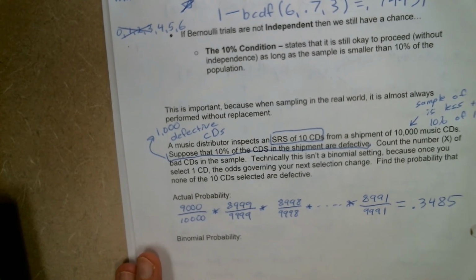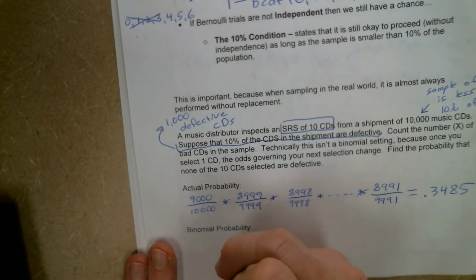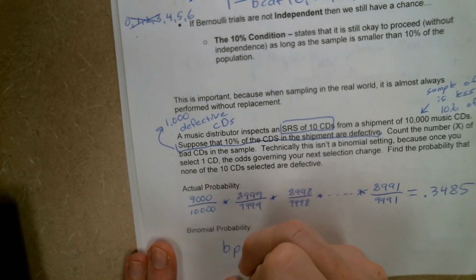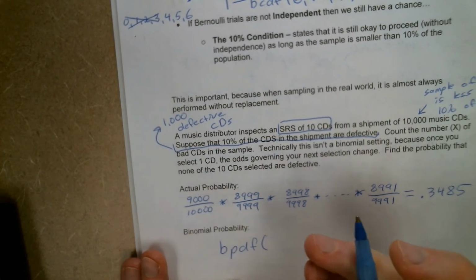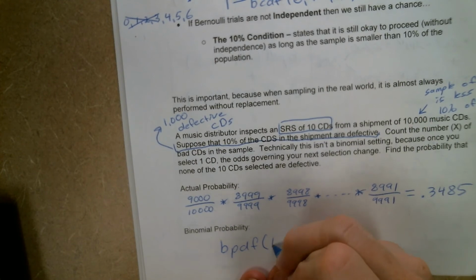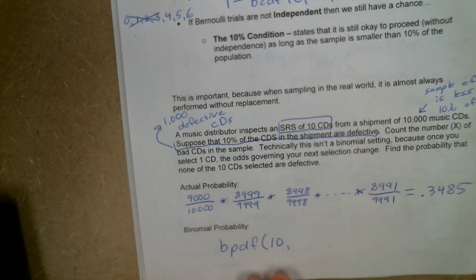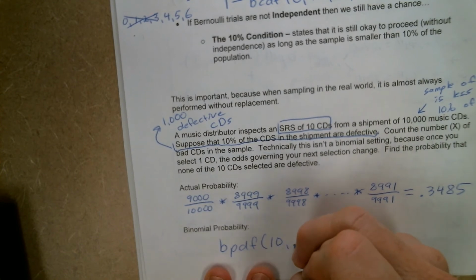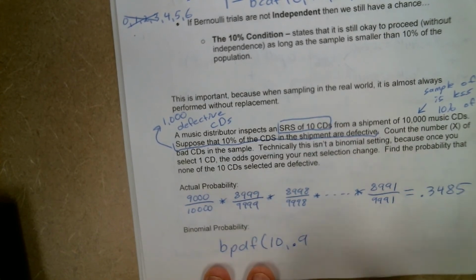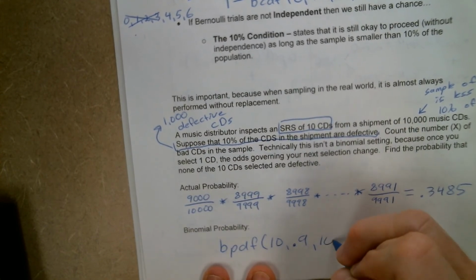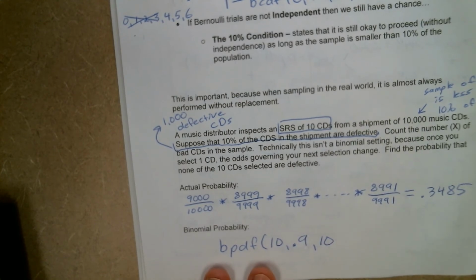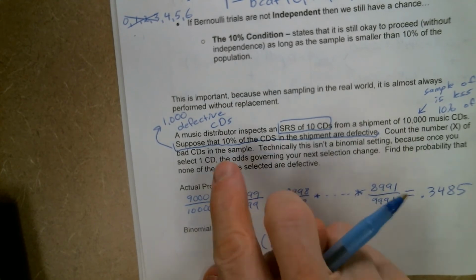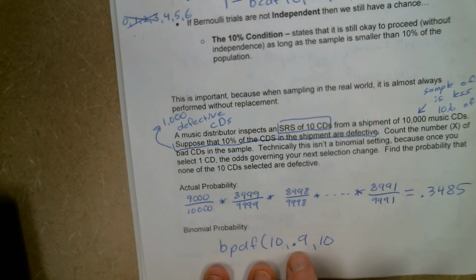So if we do a binomial pdf and say, what are the odds that in 10 trials, where if 10% are defective, 90% are fine, all 10 are totally fine? Because again, if 10% are bad, 90% are good.